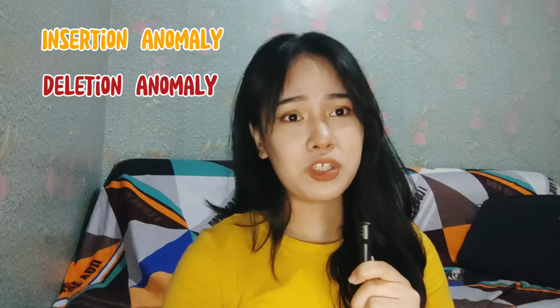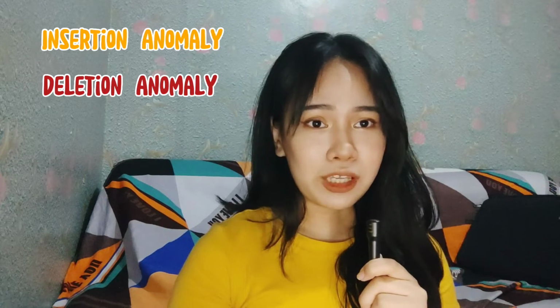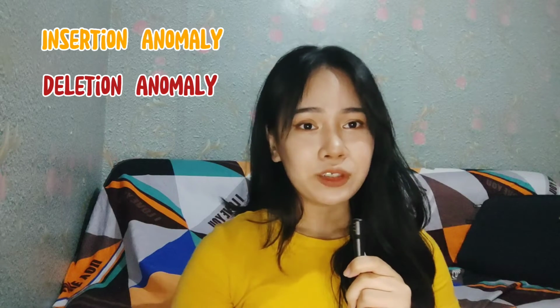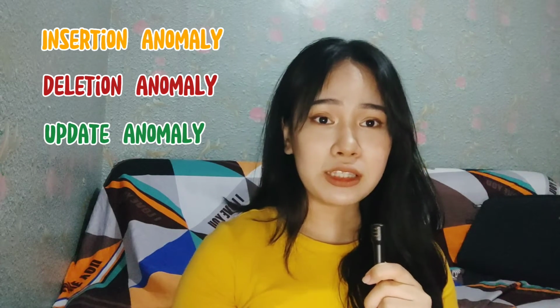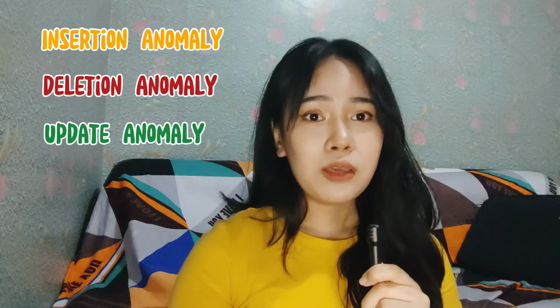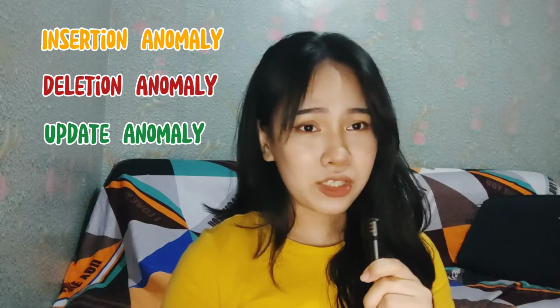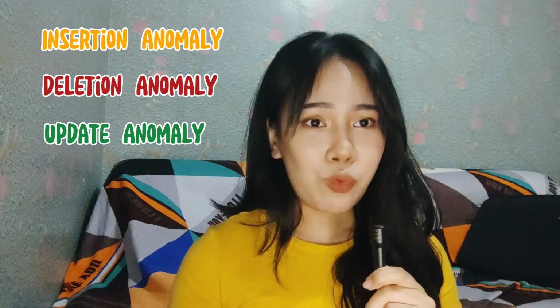Normalization, guys, is the process of minimizing the redundancy from a relation or set of relations. So, it is important to eliminate or reduce the redundancy in database tables because it can cause insertion anomaly, which happens when the data can't be inserted into a database due to other missing data. And it can also cause deletion anomaly, which is the unintended loss of data due to the deletion of other data. And the update anomaly, which is the difficulty to update the data in the table because if you want to change something, you have to update the entire row of it.